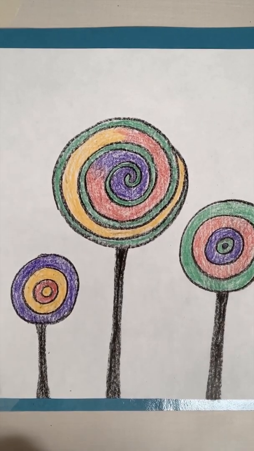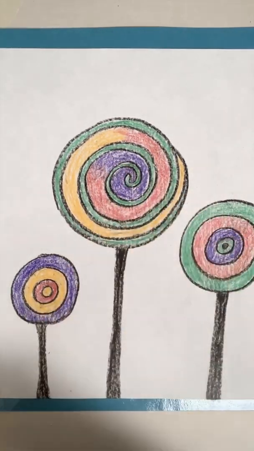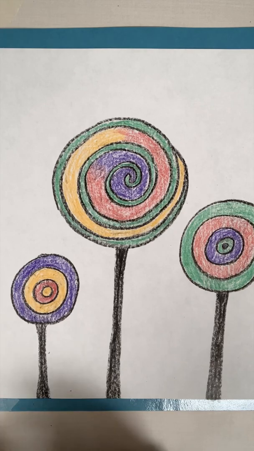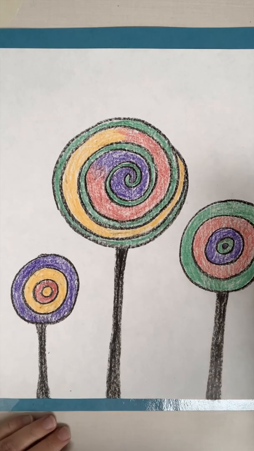Lollipop trees all colored in with my bold colors inside my concentric circles. I'm going to add some extra organic lines in the background just to make it a little bit more interesting so it doesn't look so plain in the background. So remember, organic lines are lines that are irregular or they're not the same. So they can just be curvy or wavy or any types of shapes that you want to make.